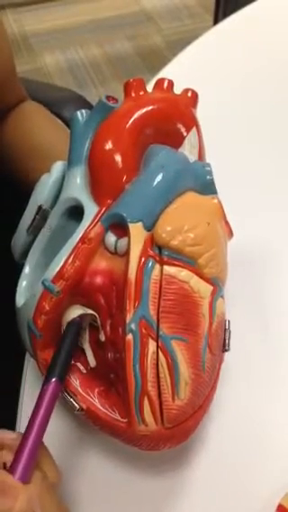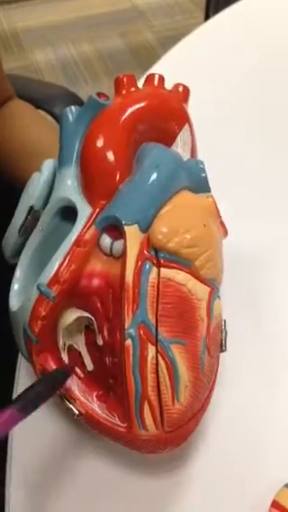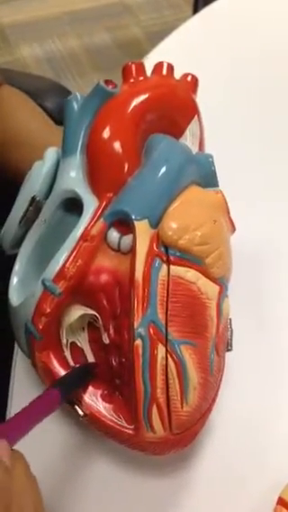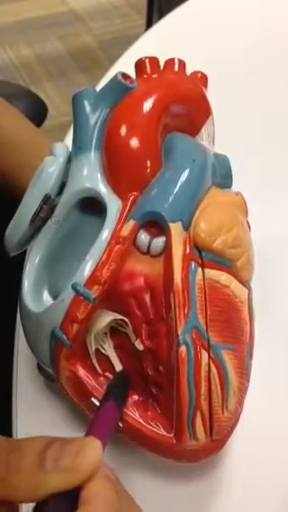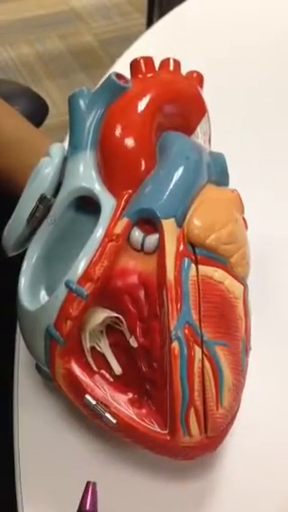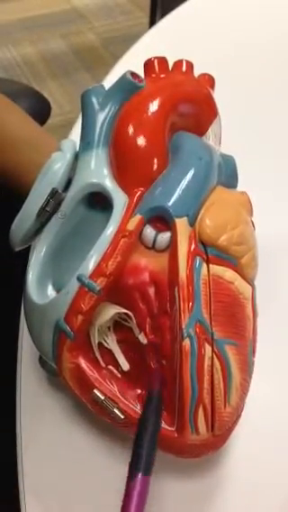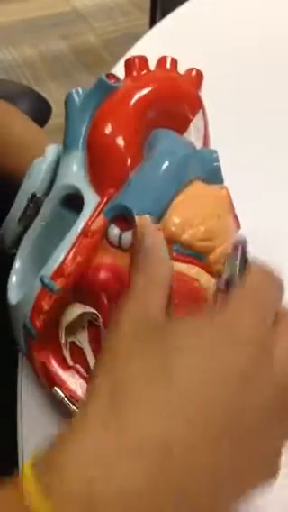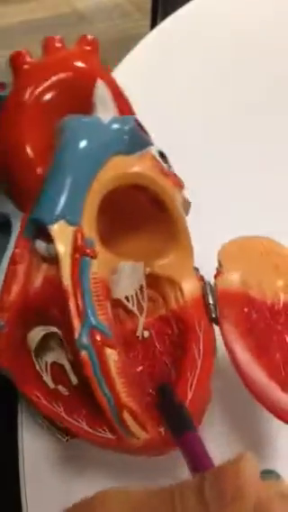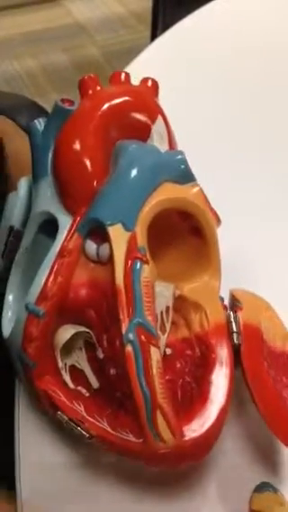And the next one, the papillary muscle, is the part where the heartstrings are attached to. And trabeculae carneae is the muscle of your heart in this part of your right ventricle. And you can see in this part, this is also your trabeculae carneae.